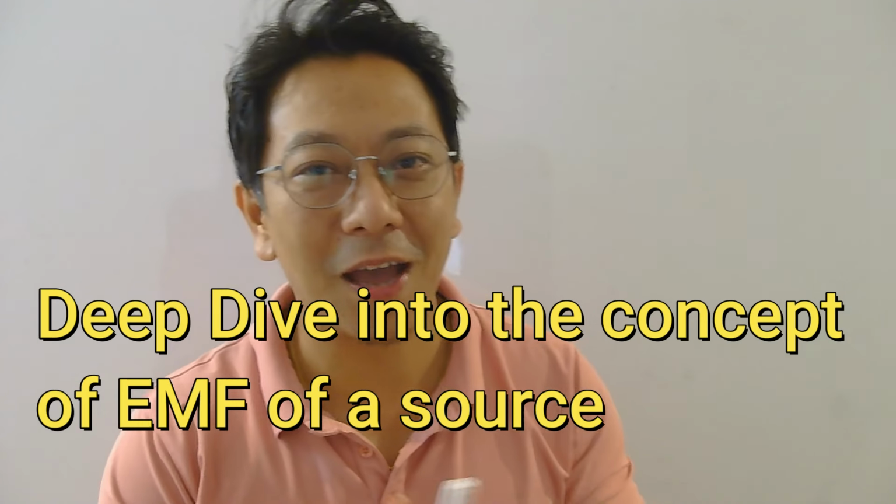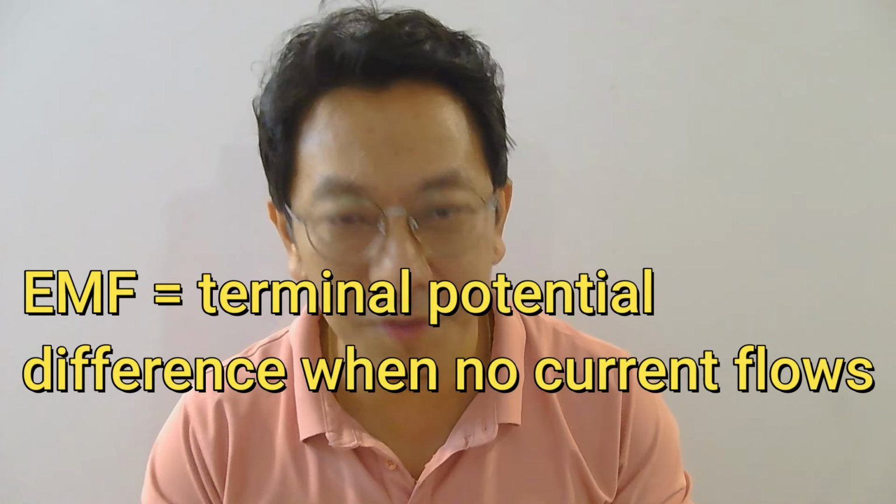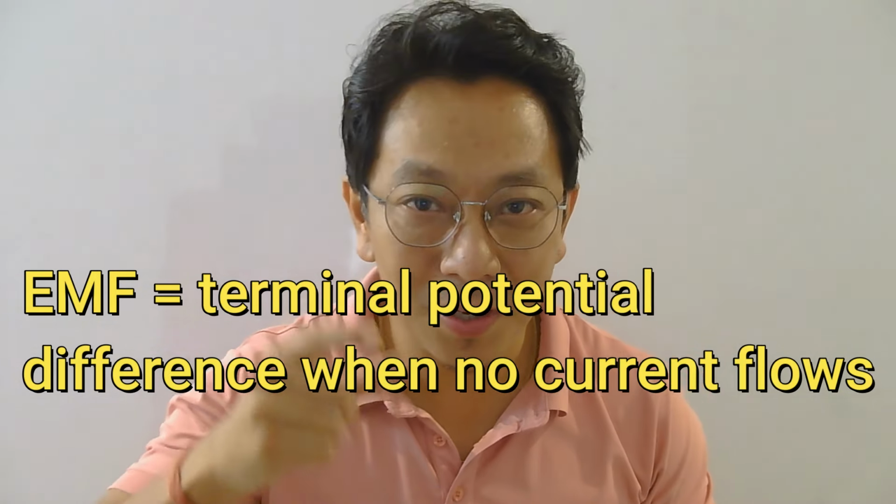Hi everyone, today we will make a deep dive into the concept of EMF of a source. Now, NCERT textbook defines EMF of a cell as the potential difference between the terminals of the cell when no current is taken from the cell, meaning when the cell is in open circuit.